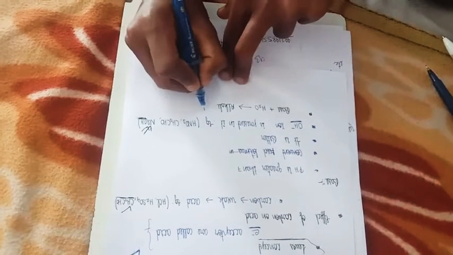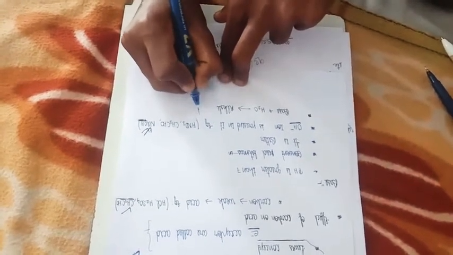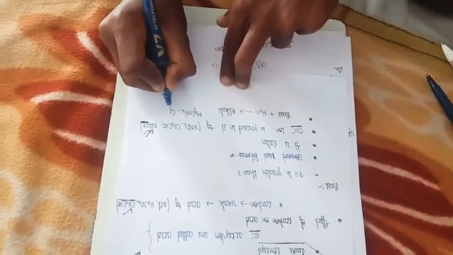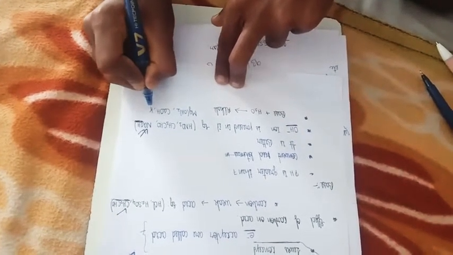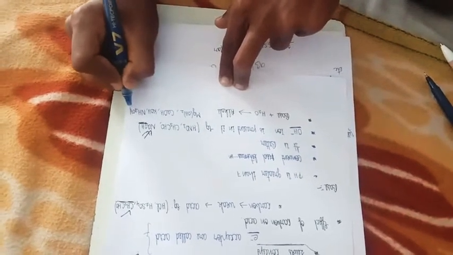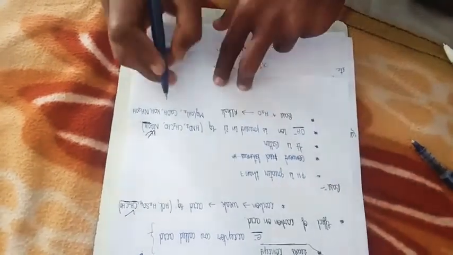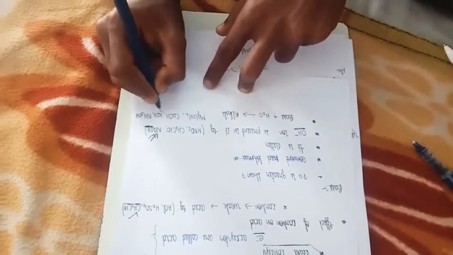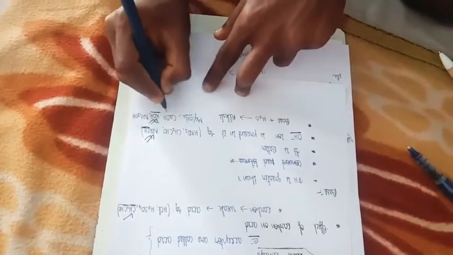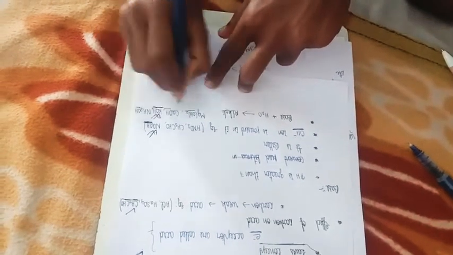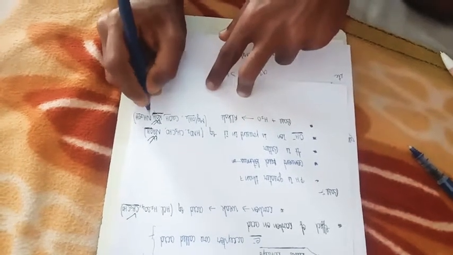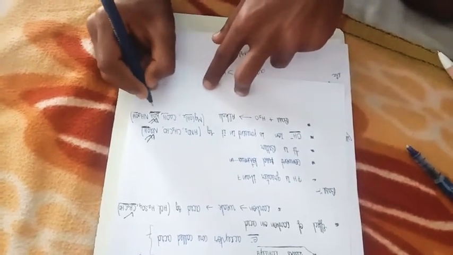We take another example. Which one is a strong base? Mg(OH)2, calcium hydroxide, KOH, NH4OH. Which one is a strong base? The strong base is KOH. How? All are bases because all contain the OH group. But how is KOH, potassium hydroxide, a strong base? Because potassium reactivity is more.